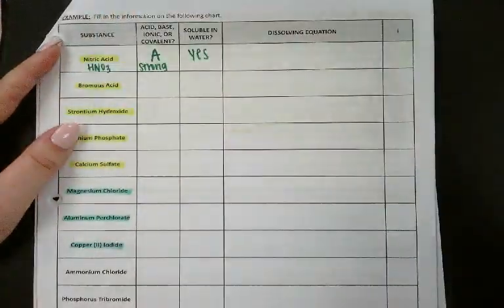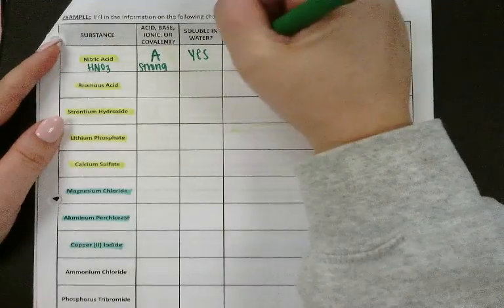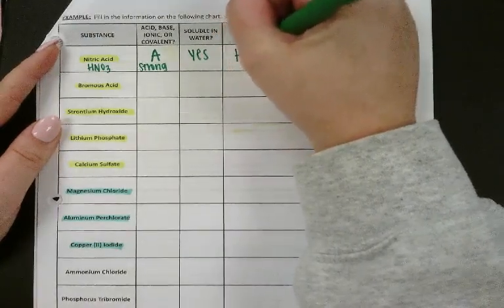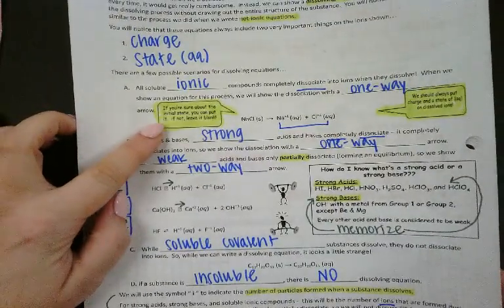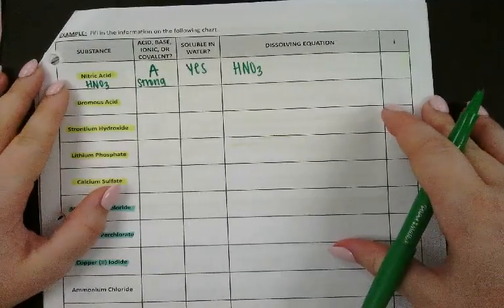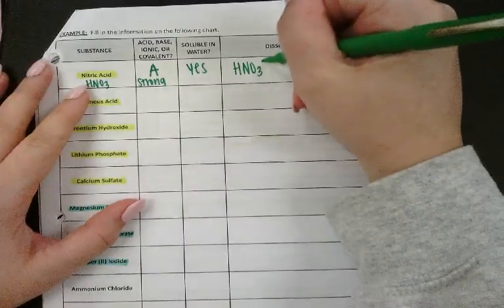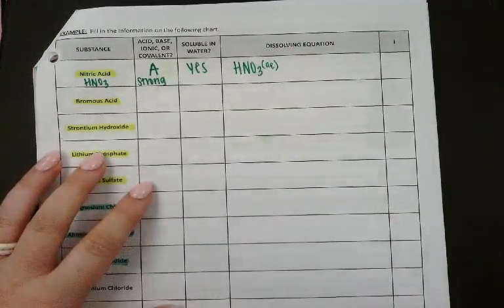Again, this is another reason why it's important that you know your formulas. So I have HNO3. Now, on the first page right over here, it said, if you're sure about the initial state, you can put it, if not, leave it blank. Do we all know the initial state here? Yes. Aqueous. Now, because this is a strong acid, what does my arrow look like?